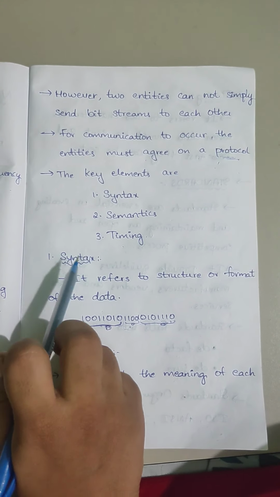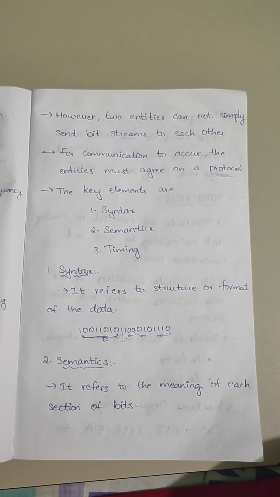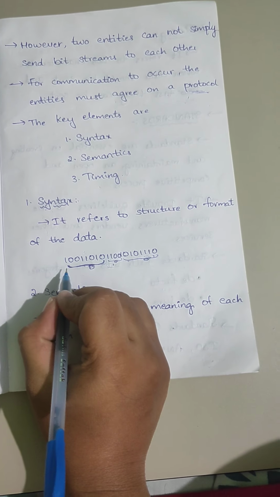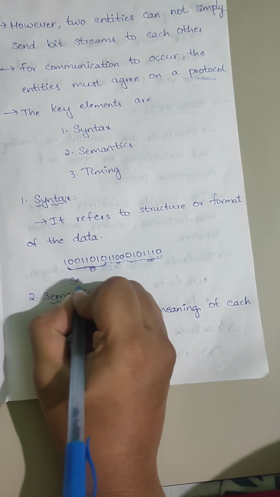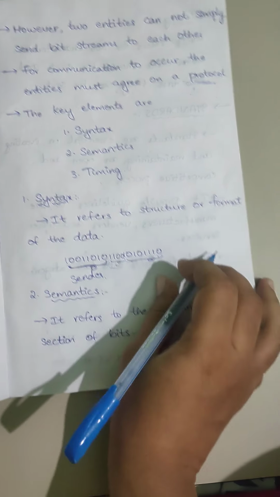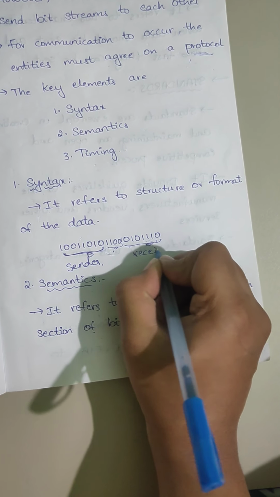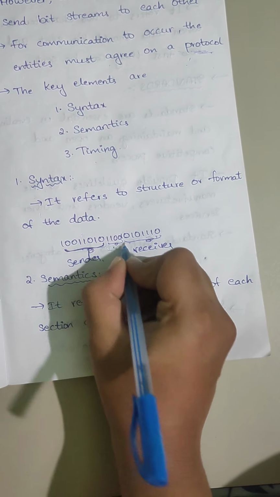First one, syntax. The word syntax refers to the structure or format of the data. For example, a simple protocol might expect the first 8 bits as the address of the sender, the next 8 bits as the address of the receiver, and the remaining bits as the message itself.